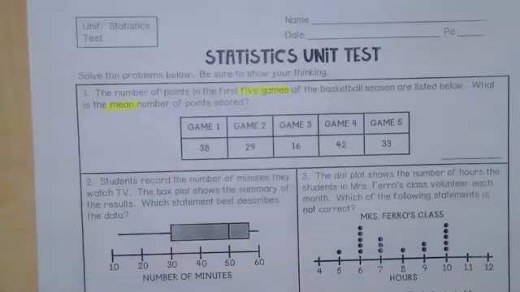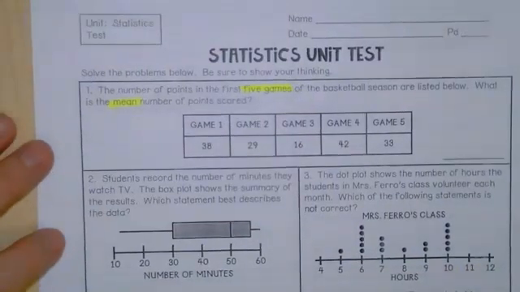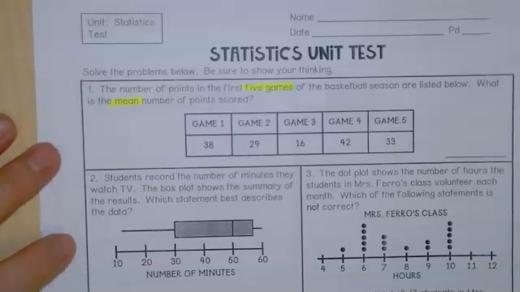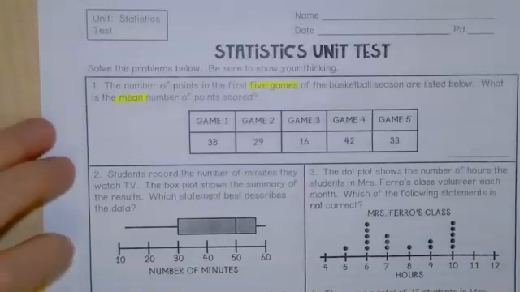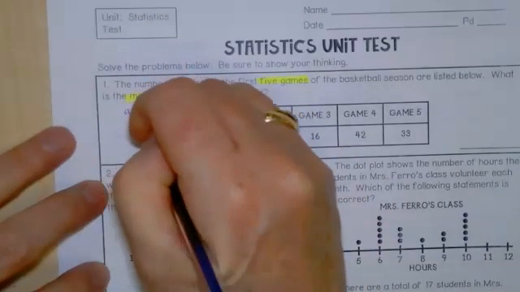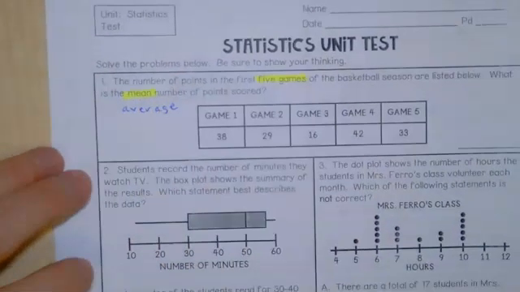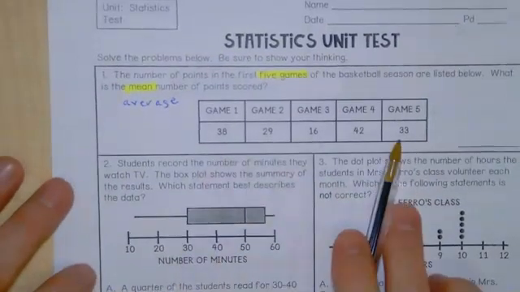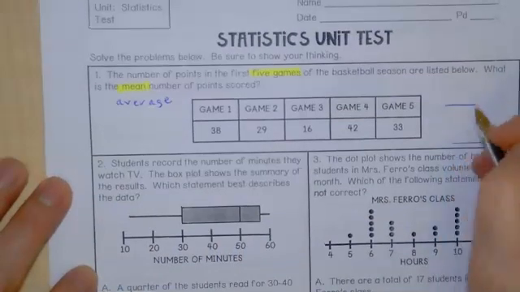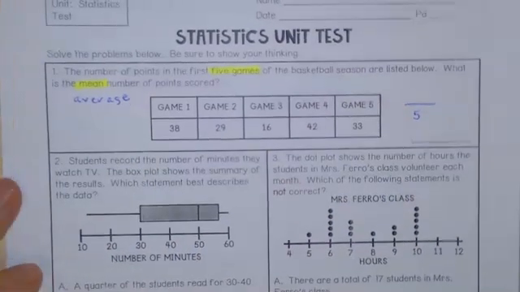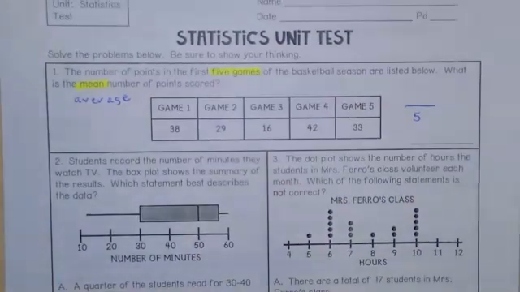Who can tell me what it is? What does it mean when they say find the mean? To find the mean of a row of numbers, you add them all up and then divide by the amount of numbers. Okay. It's also called the average, right? Write the word average on there. We're going to add up these 5 scores, and we're going to divide by the number of scores, which is 5. So you're going to get a total, and then you're going to divide it by 5. Go ahead and use your calculator, and let's get a total for those 5 games.